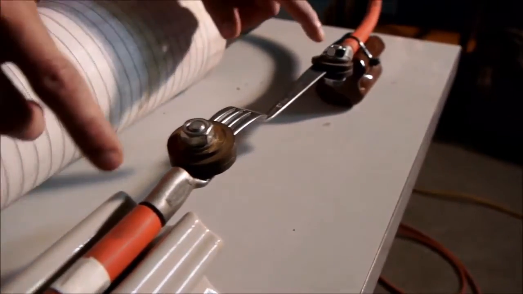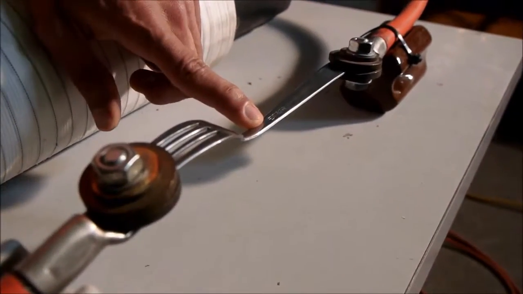We pass an alternating current through the primary. This produces a constantly changing magnetic flux in the secondary, which according to Faraday's law, induces a current in the secondary. Now we're going to use this current and we're going to drive it through this poor little fork here.